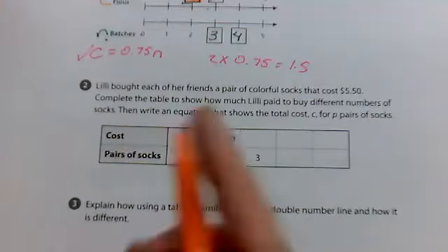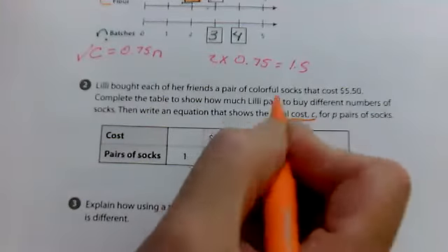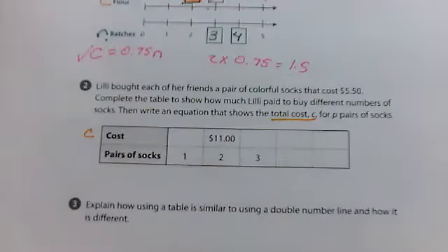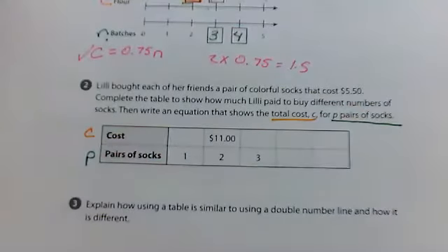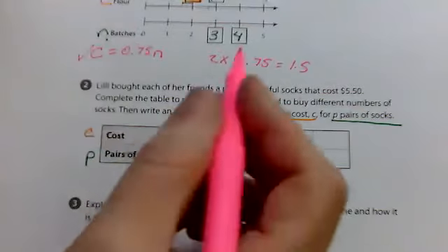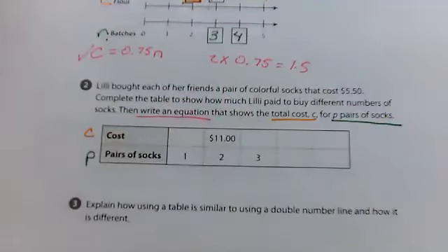So it's telling me cost is C, P is pairs of socks. And my question, remember I've told you guys 1,000 times, what is the question asking? Write an equation. What you got, Gage?